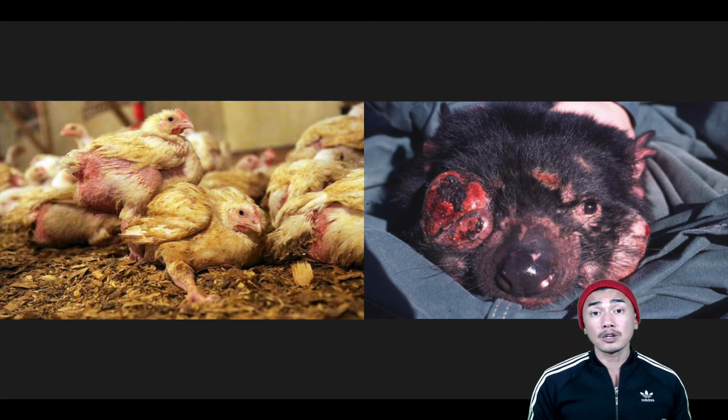These photos show one density-dependent factor, disease, on a chicken farm on the left and in one Tasmanian devil on the right. Disease spreads much faster when populations are more dense versus when they're less dense.